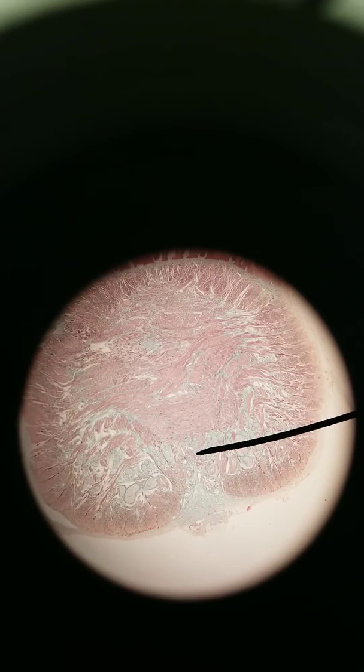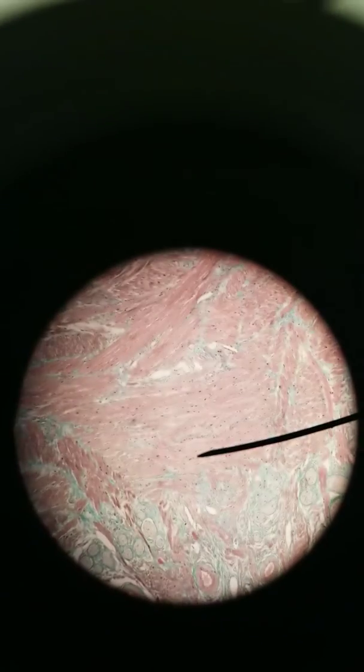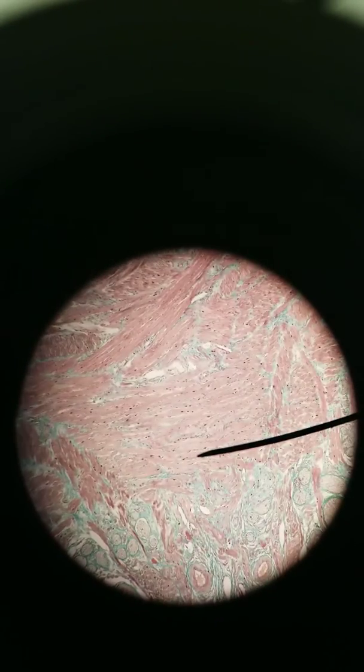Hey y'all, we are looking at skeletal muscle right now. We're going to be looking at different sections of skeletal muscle because we can see different things. So right now we're looking at a tongue section. And in the tongue you have muscle fibers going in many different directions. So we're at 40x right now, going to 100x, and now we can start to see those different directions.